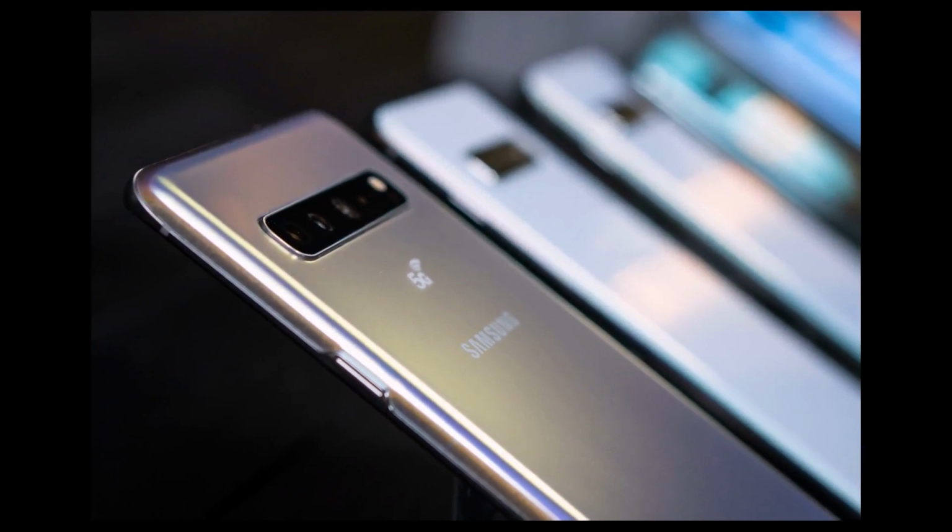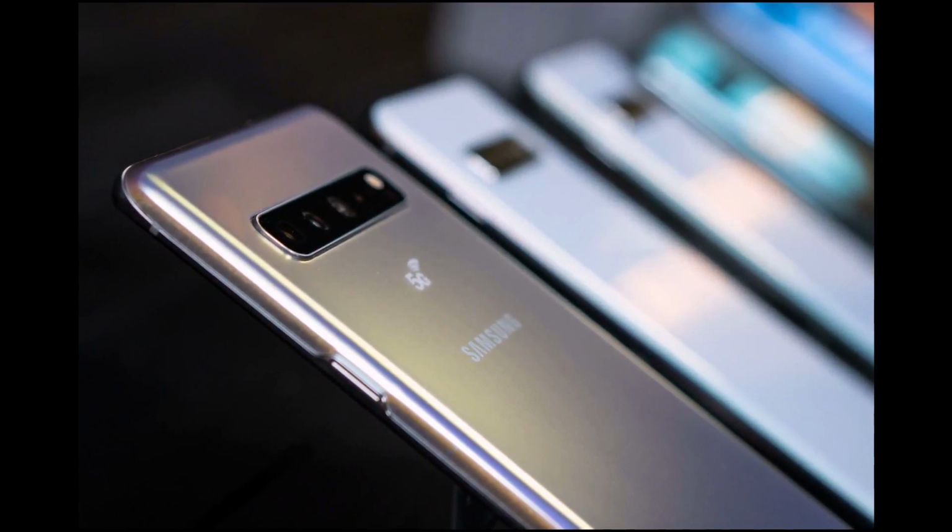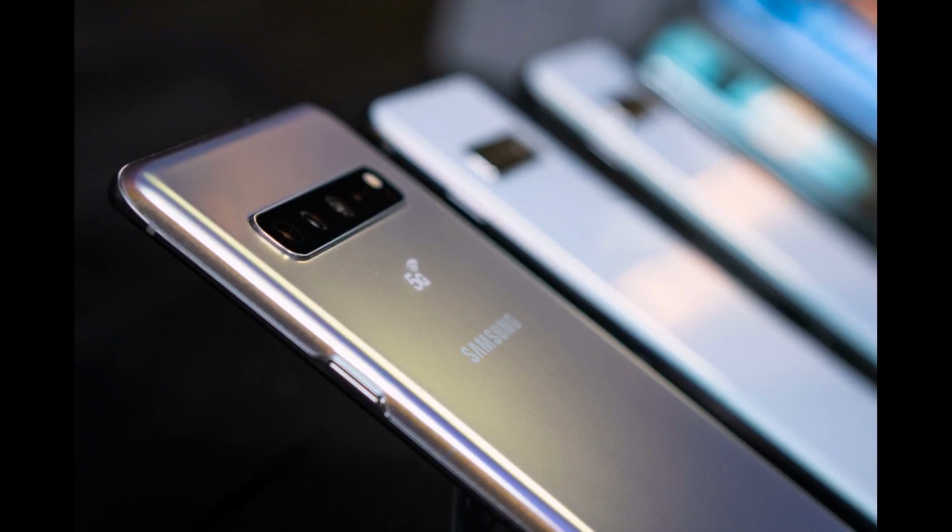In this video we are going to talk about the specifications and the prices of the Samsung S lineup models that were recently launched on 20 February 2019.